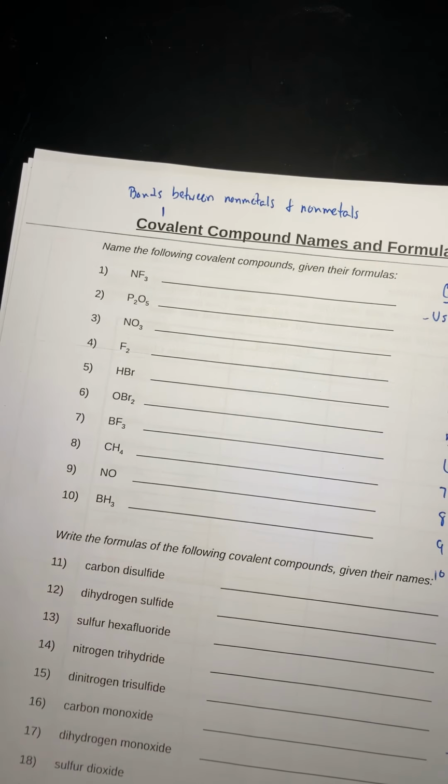How do you know the difference between ionic and covalent compounds? Covalent compounds are bonds between nonmetals and nonmetals. So if you have two nonmetals bonding together, that's covalent. If it's a metal and a nonmetal, it's ionic. So that's how you know, by where it's at on the periodic table.